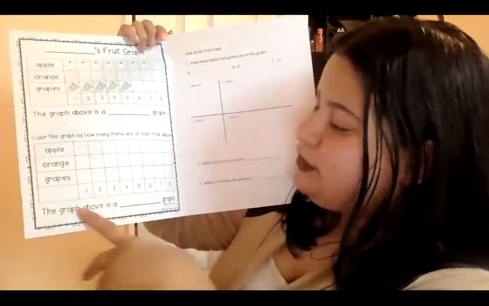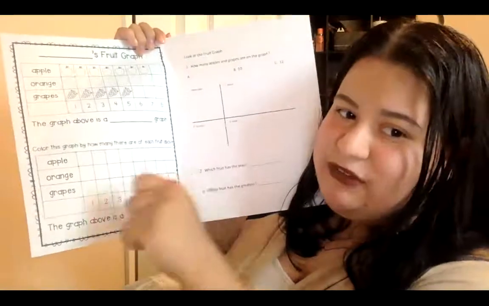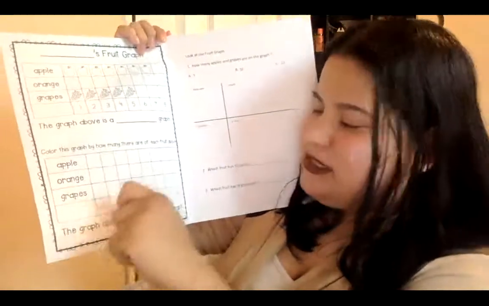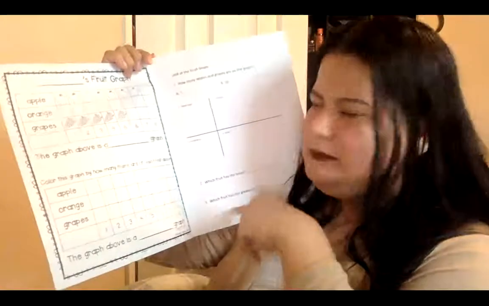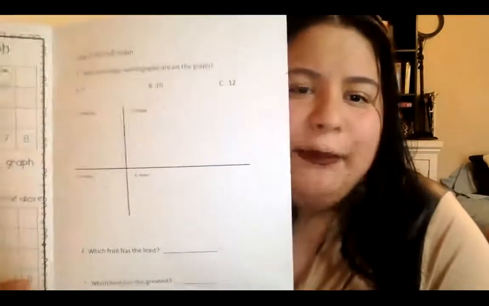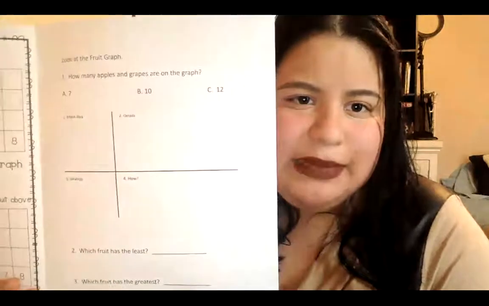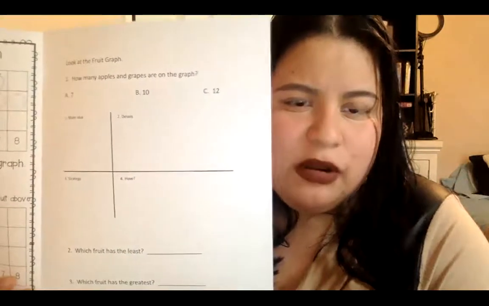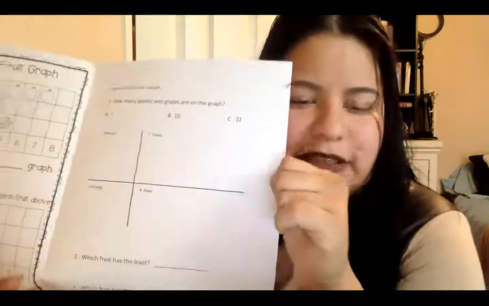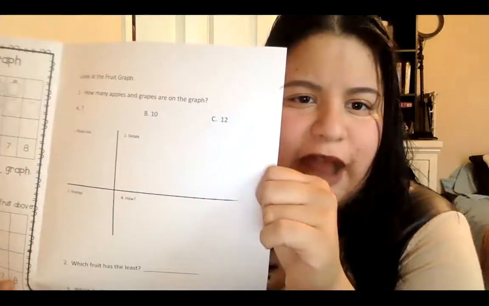And then down here, you would tell me, what kind of graph is that? If we shade in every single square that there is for the apples, oranges, and grapes, what kind of graph are we making? And then next, we would talk about how many apples and grapes there are on the graph. So in order to get how many apples and grapes there are, what do we have to do? What is the main idea if we are looking for apples and grapes?